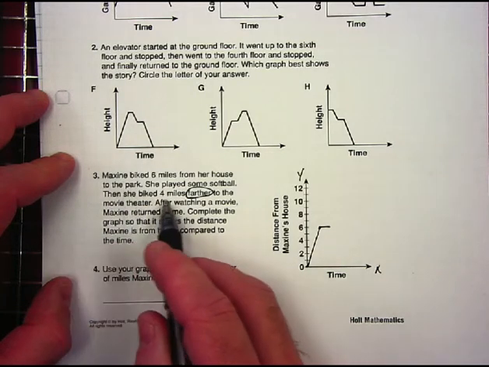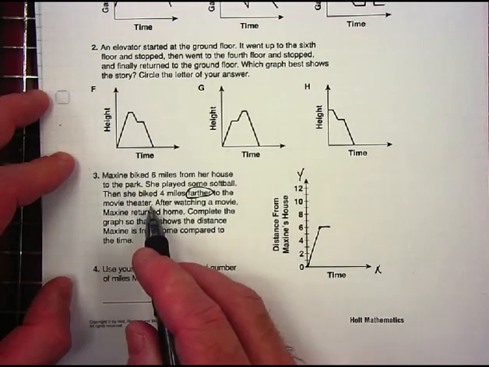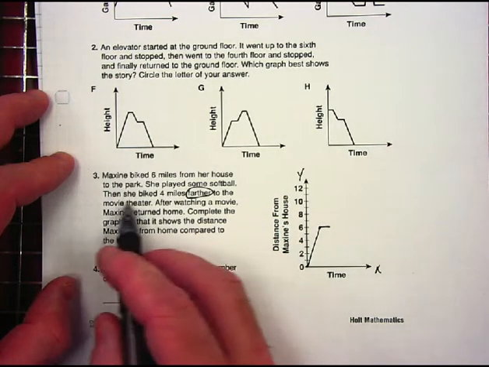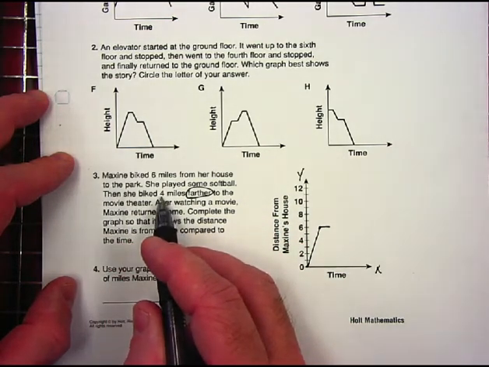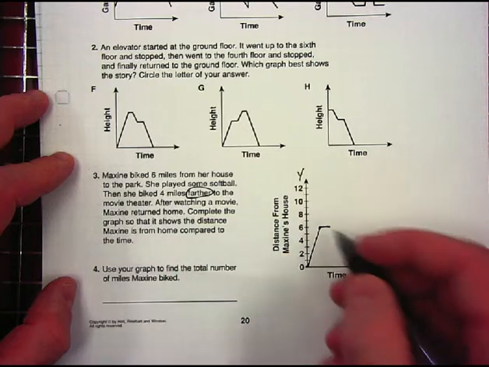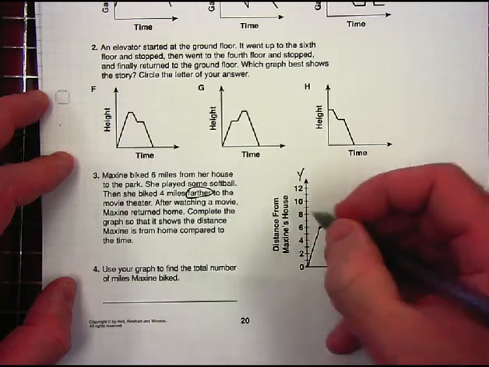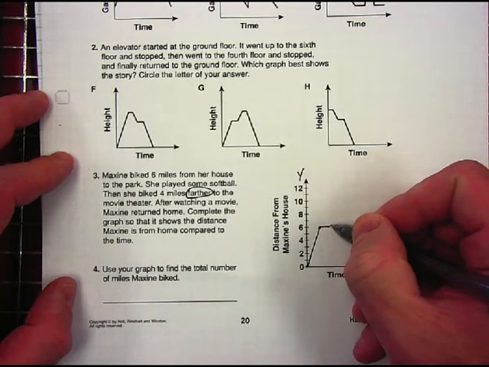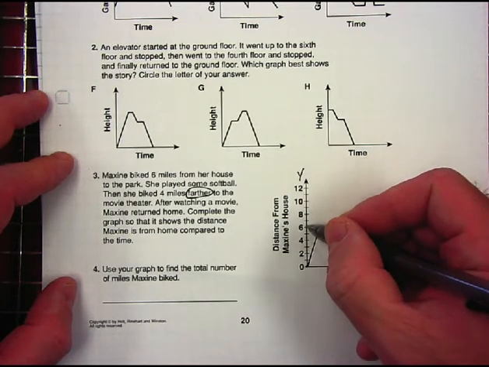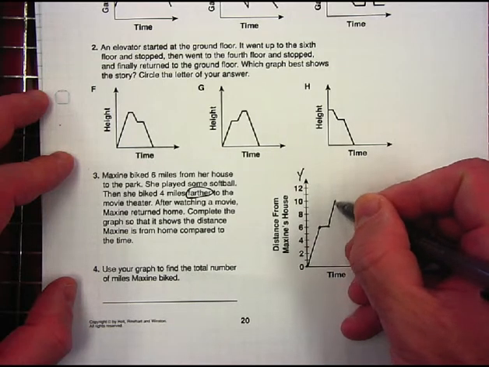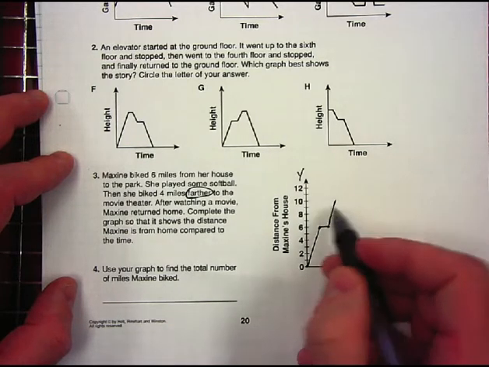Then she biked 4 miles farther to the movie theater. The reason I said farther would be an important word is because it implies it's 4 miles farther from her house. If it didn't say that, we wouldn't know if she was biking back towards her house or not. But it's implying that she's definitely biking away from her house. We're going to go from 6 to 10 distance. That will take her some amount of time to get there.